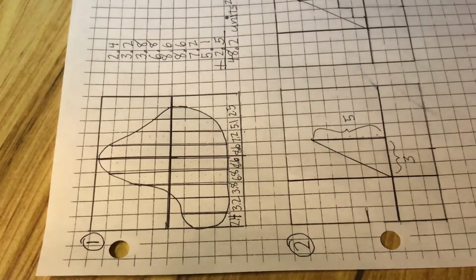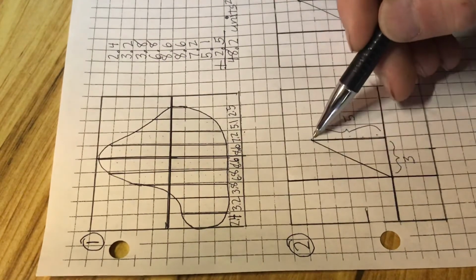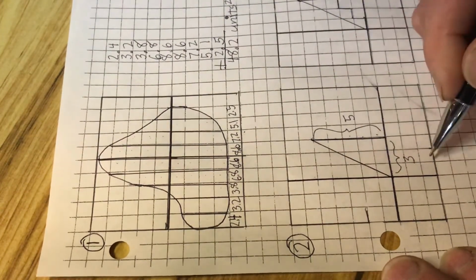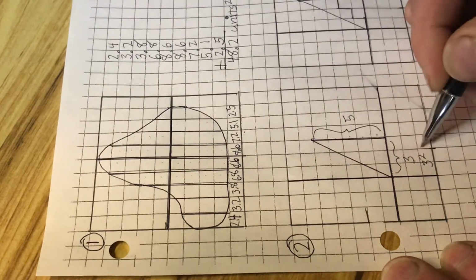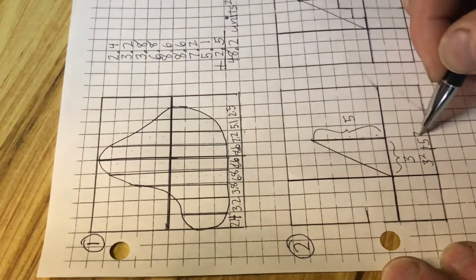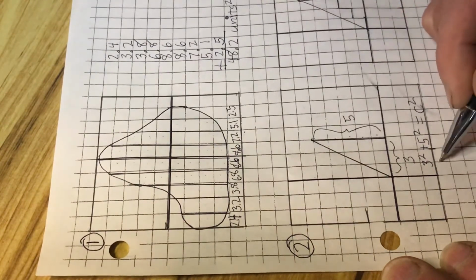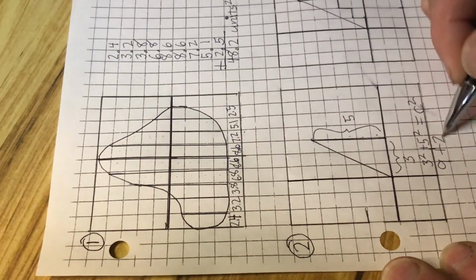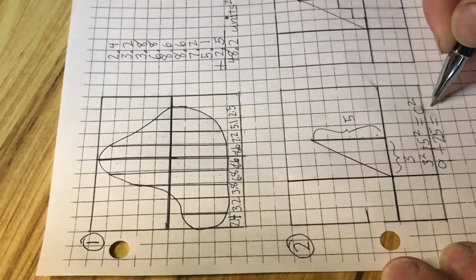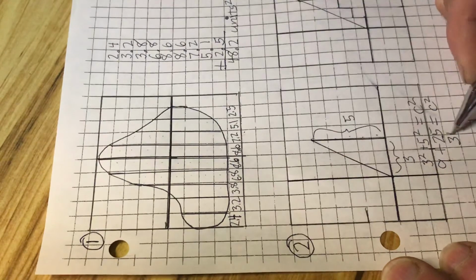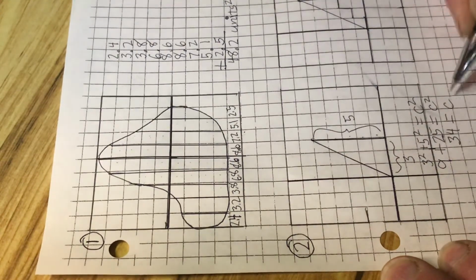For the perimeter, though, I need to find the length of this hypotenuse. So we could always do our Pythagorean theorem. 3 squared plus 5 squared equals c squared. And so that'd be 9 plus 25 equals c squared. Or 34 equals c squared.